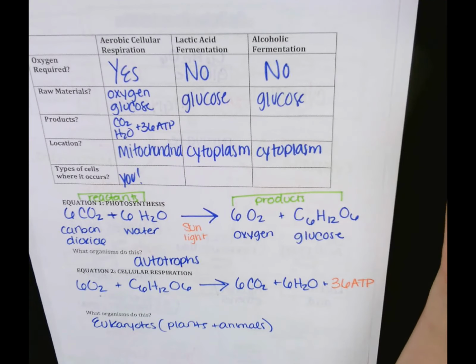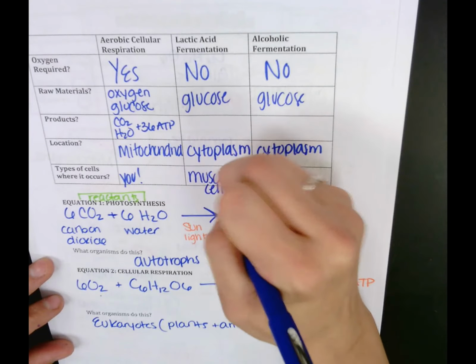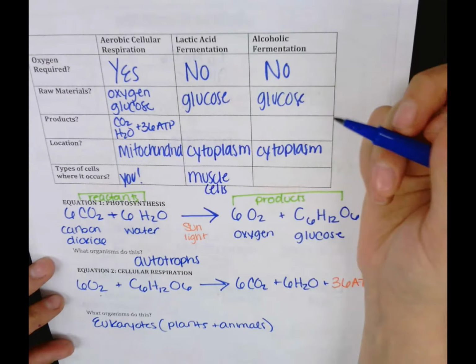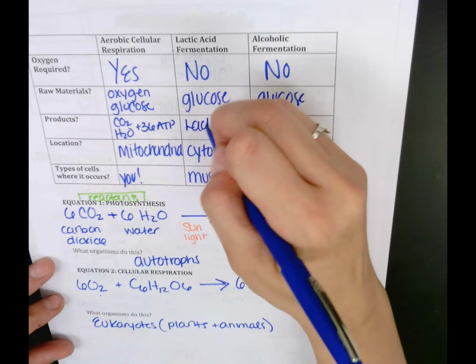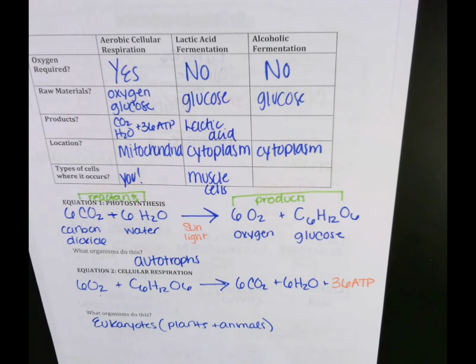In lactic acid fermentation, this happens in the muscle cells. This is why we get cramping, okay? And it produces lactic acid in your muscles. And the only way you're going to get those cramps gone is by exposing them to oxygen or bringing more oxygen to those areas. And that's why stretching and drinking water is so important, because that allows the bloodstream to get to those muscle cells and expose them to oxygen.